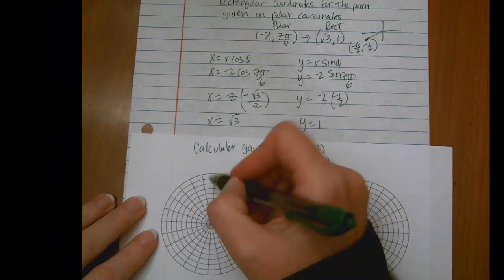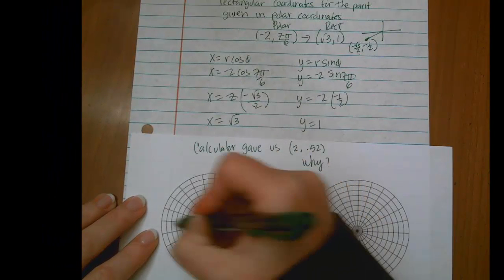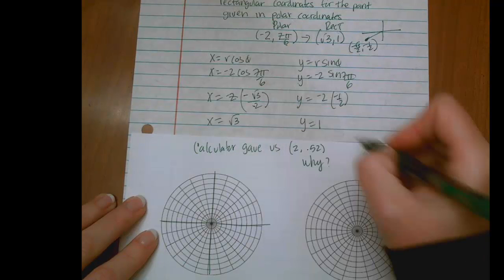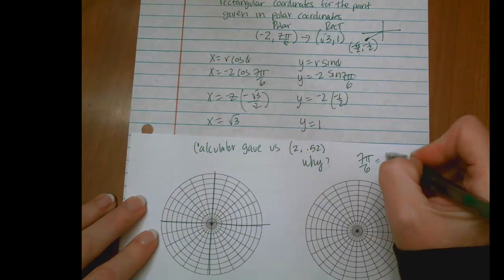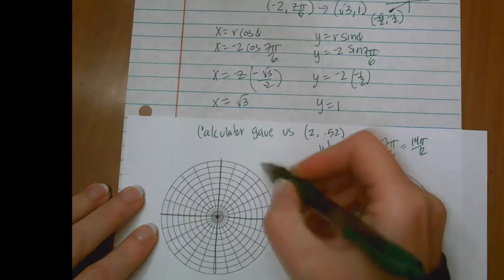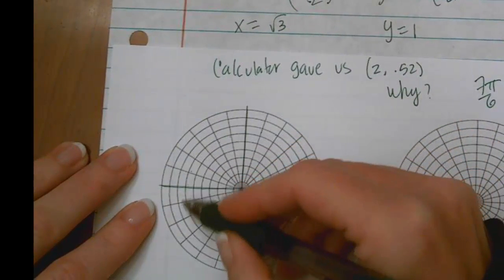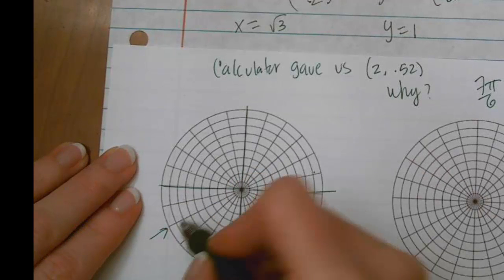Why? Well, if I graph the point negative 2, 7 pi over 6, 7 pi over 6 converts to 14 pi over 12. So 1, 2, 3, 4, 5, 6, 7, 8, 9, 10, 11, 12, 13, 14. This is where 7 pi over 6 is located.